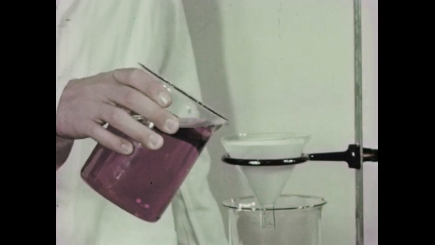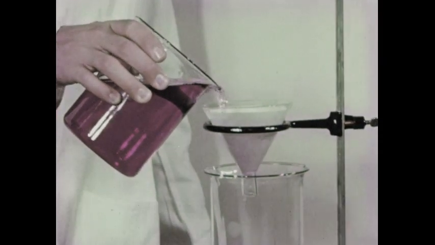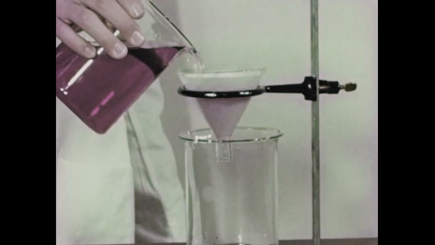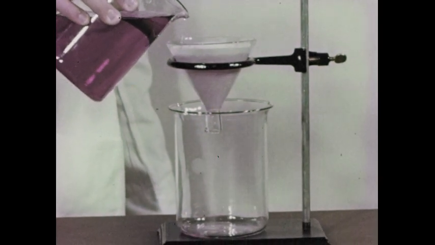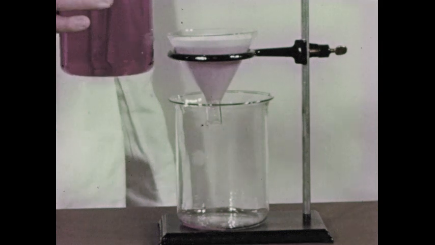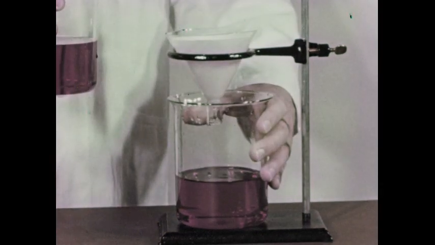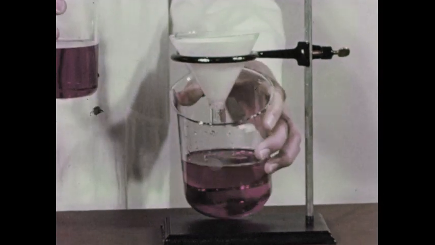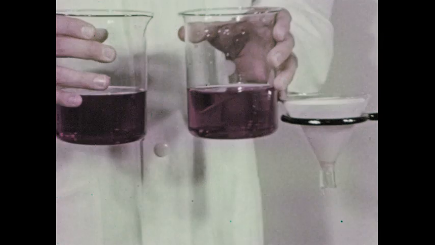In a solution, solute particles, being molecular or ionic in size, come through the finest types of filters and even through semi-permeable membranes. The portion of solution we filtered, called the filtrate, is the same as the original solution.